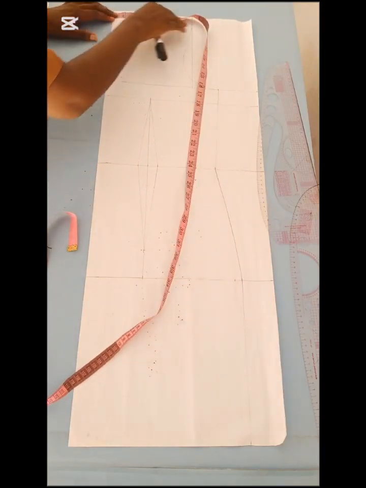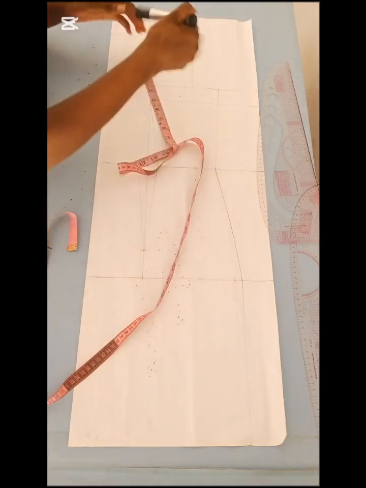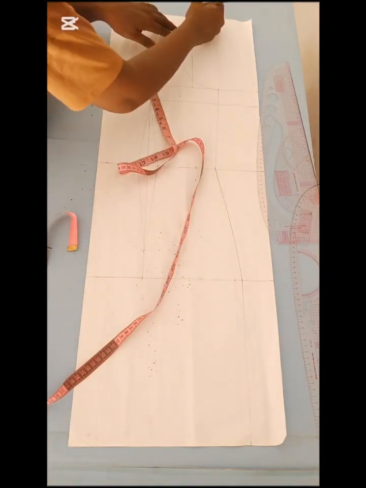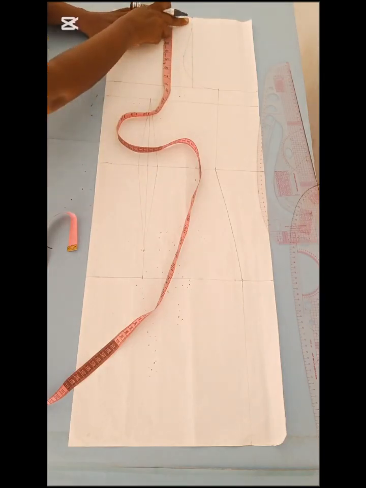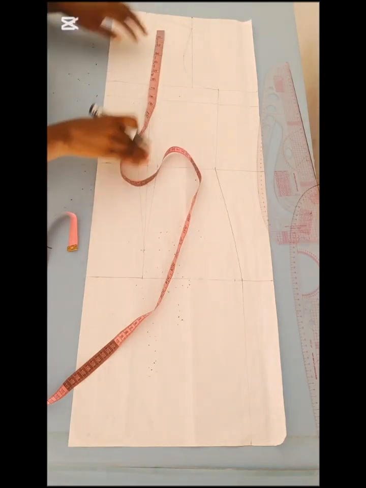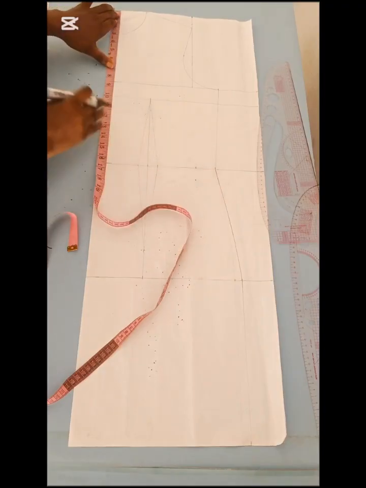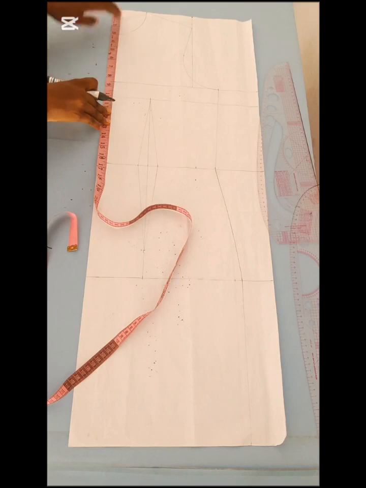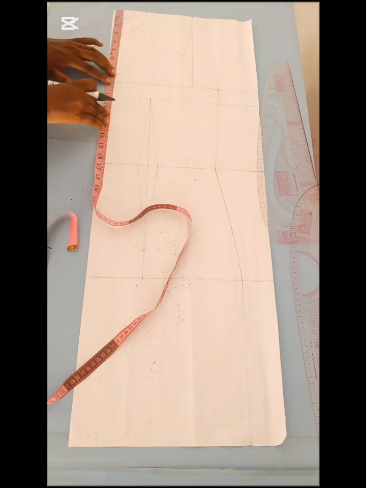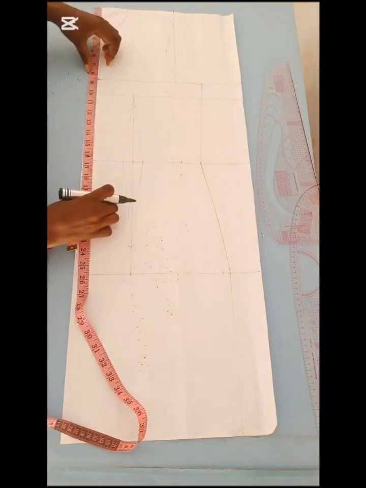So let's begin with the shoulder measurement, which is 14.5 divided by 2, 7.25. The shoulder measurement is usually divided by 2. So we mark that out. Next, we take the chest line from shoulder to chest line, which is 8.5. The chest line, remember, is the bust divided by 6 plus 2.5. So we mark that across.